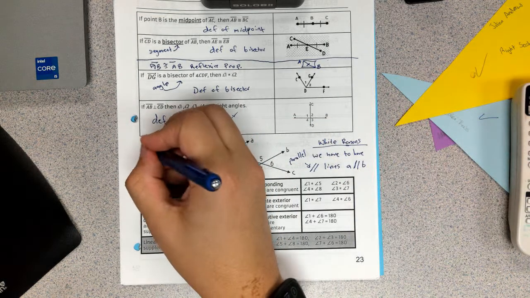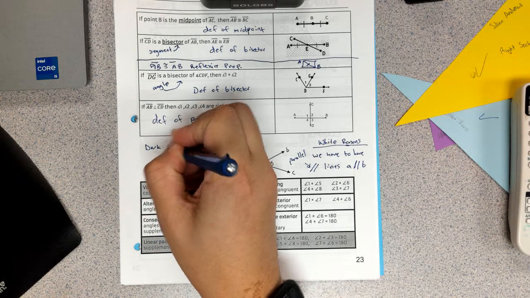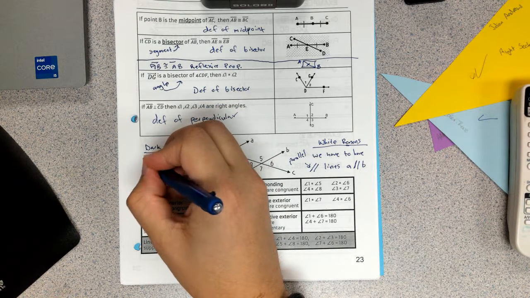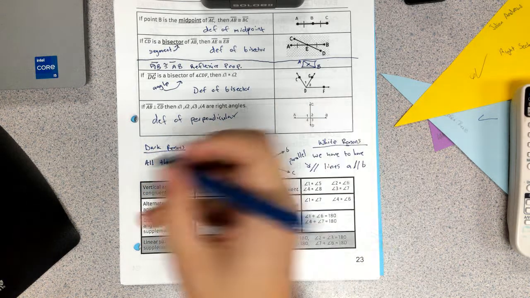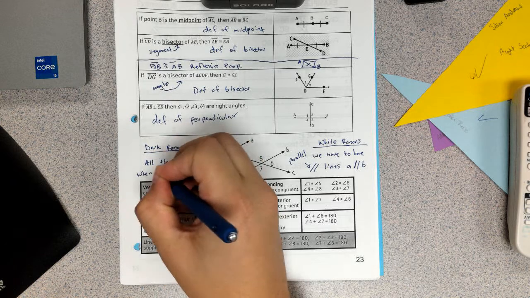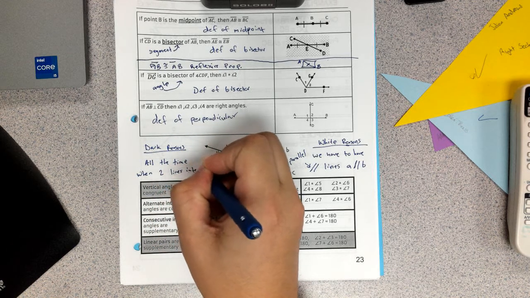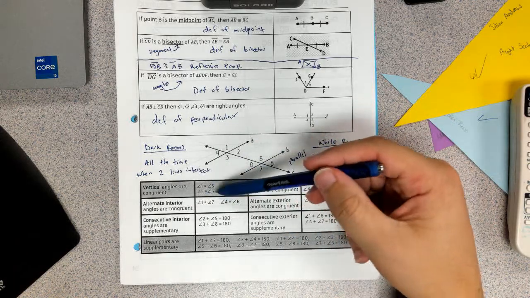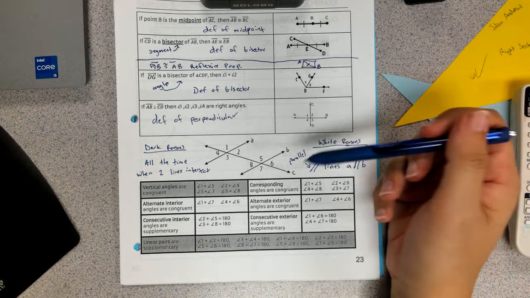And our dark reasons occur all the time when two lines intersect. So our dark reasons are those vertical angles and our linear pairs, which occur whenever two lines intersect.